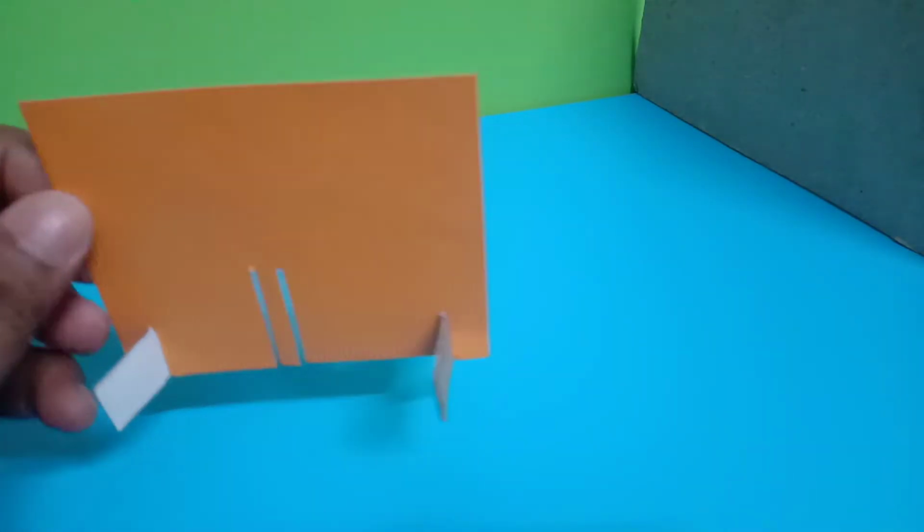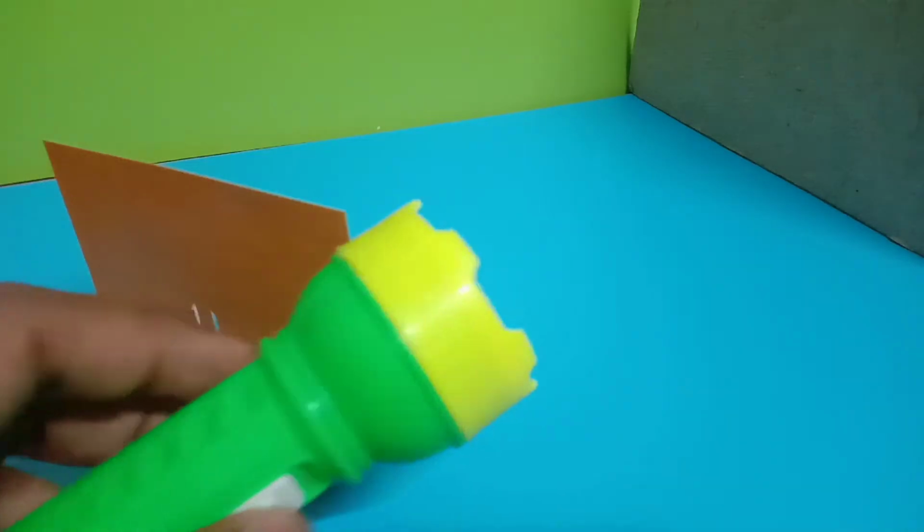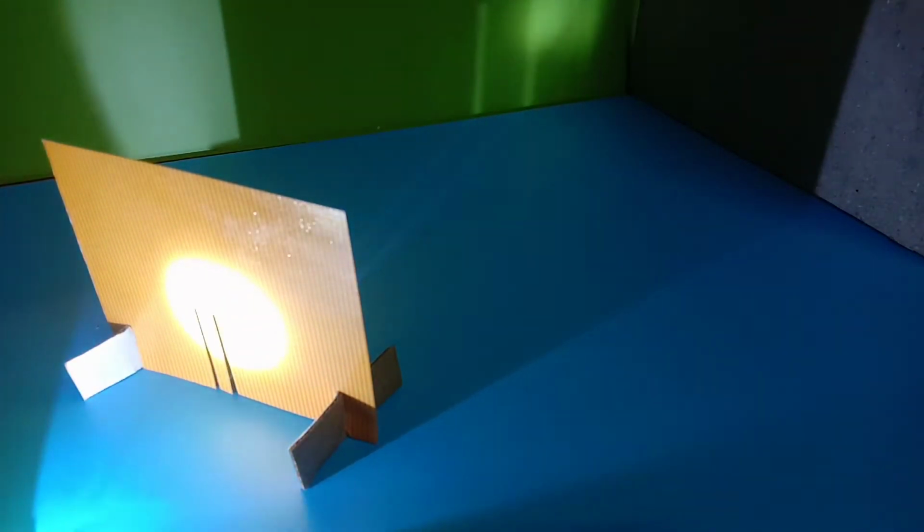Fit a white paper tightly over a table for screen. Take a cardboard and cut 2 slits on it so that light can only pass through the open portion. Adjust the board and torch so as to get light rays on the screen.